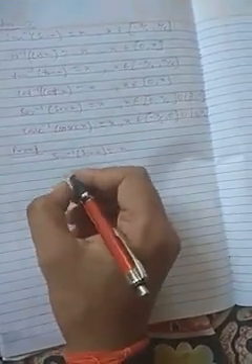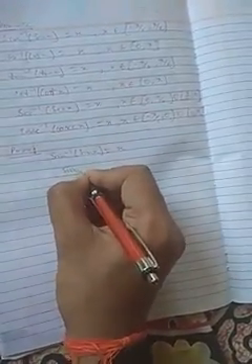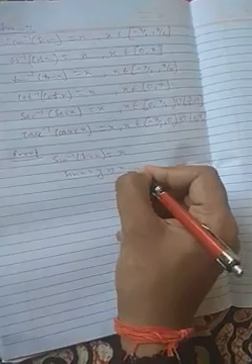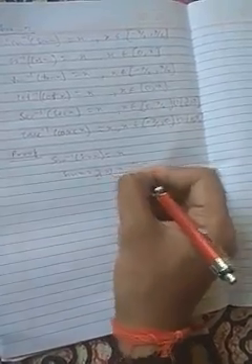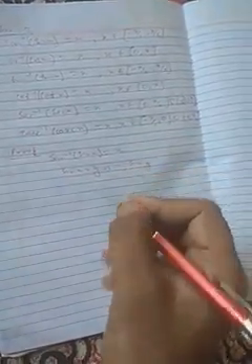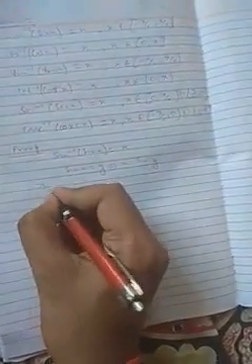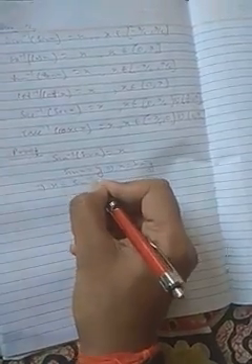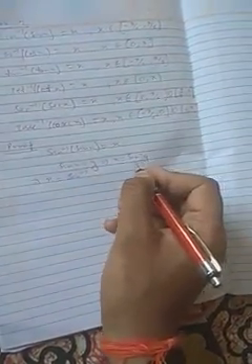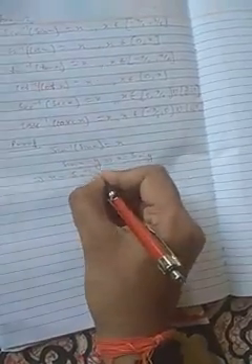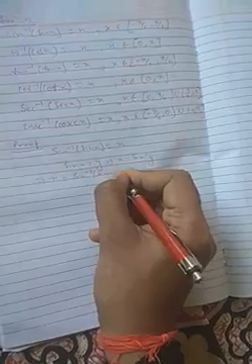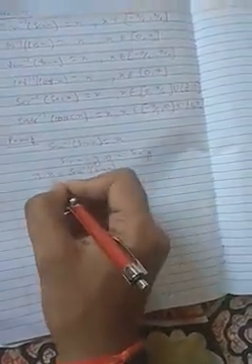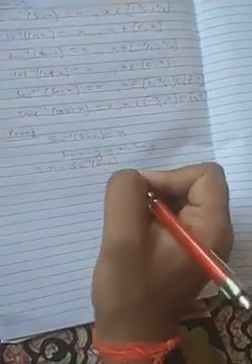Now we assume that sin x equals y. Then we find that x equals sin inverse y. Now on the place of y we can put sin x, so sin inverse sin x equals x.